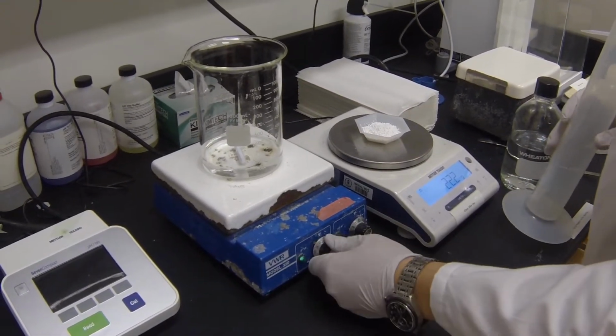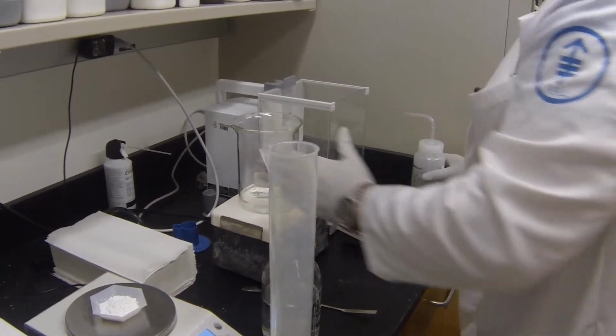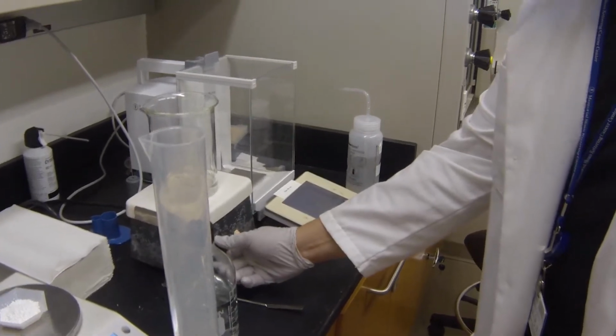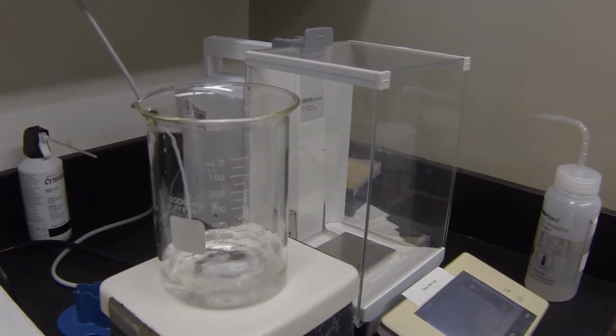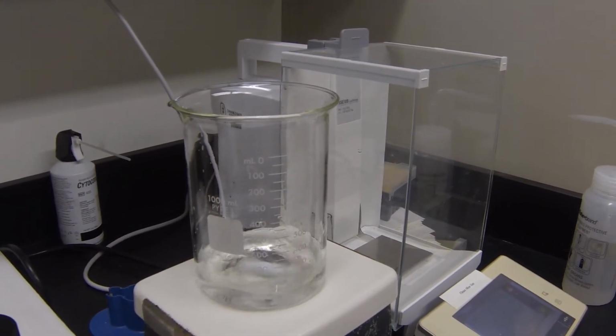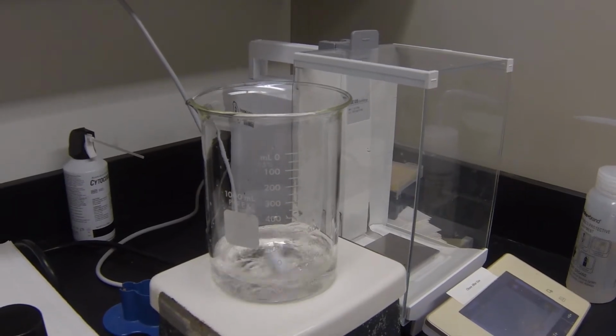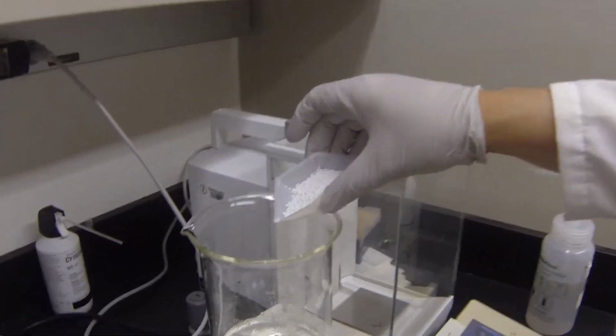Oh, this isn't even working. Oh no, this one works. Yeah, this one works. Perfect. Now it's going to start stirring, and it's stirring a little too violently. Let's lower it a little bit. You want to get a nice stir, non-violent. Then we're just going to pour our 22.2 grams right in there.